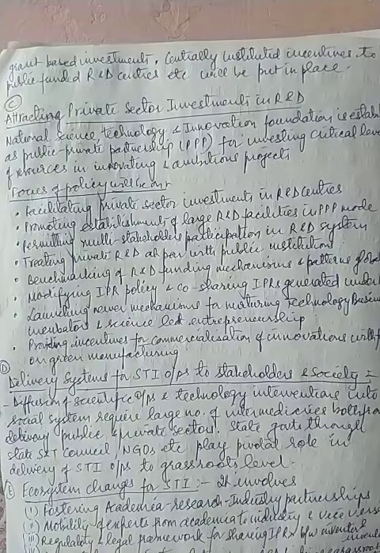Another important step is to attract private sector investment in R&D. Now with the help of public-private partnership, we can invest in critical levels of resources and we can innovate and bring out different ambitious projects which are not possible with a single hand.